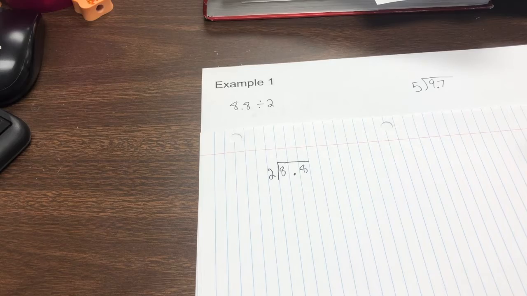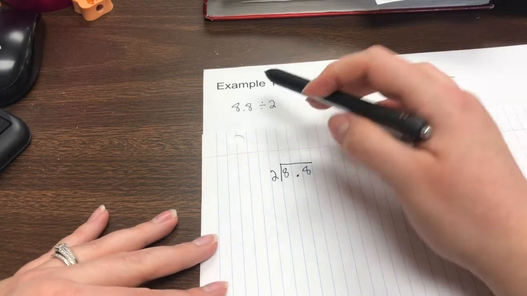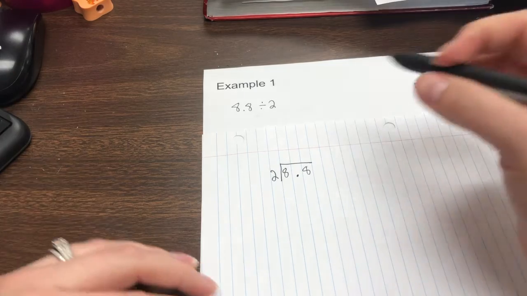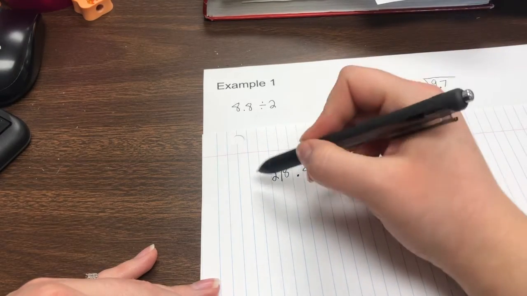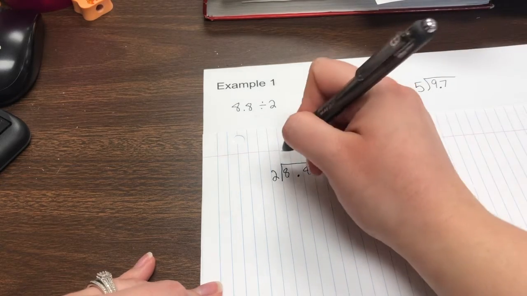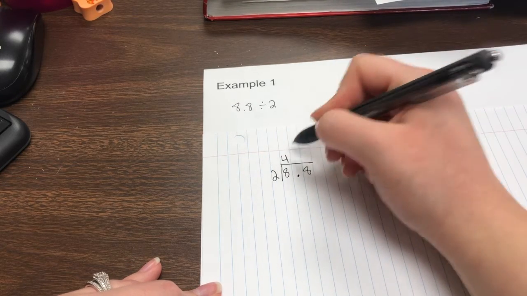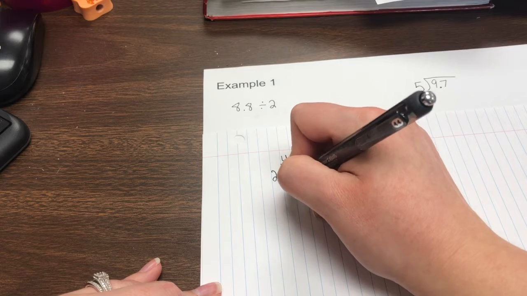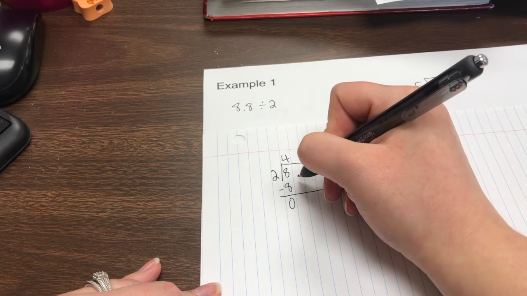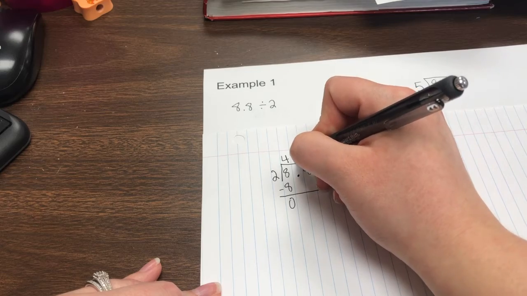Well, I just noticed that my examples were a little mixed up. So this was supposed to be example 1, but that's okay. Nobody's perfect. So 2 can go into 8 how many times? It can go into it 4 times. So 4 times 2 is 8. Subtract, and I get 0. I got to my decimal, so I can bring that decimal straight up.